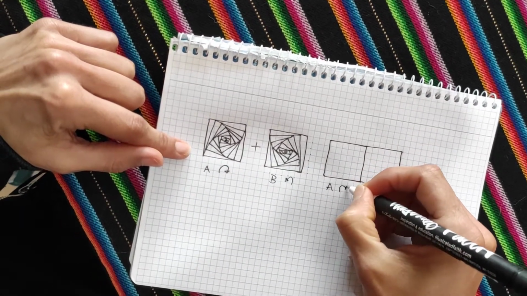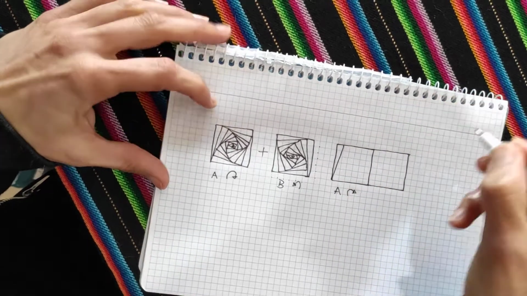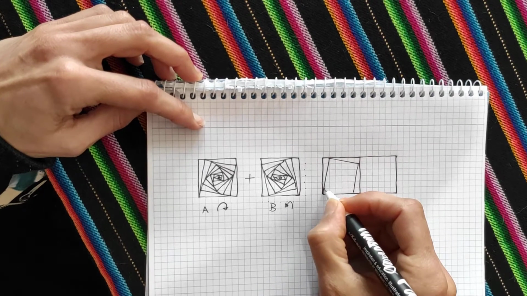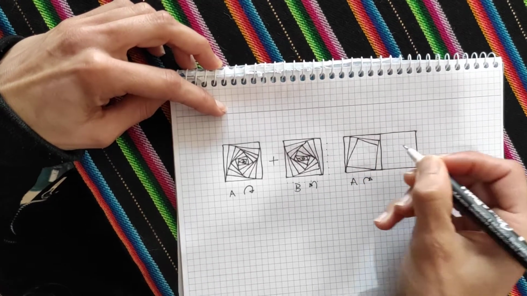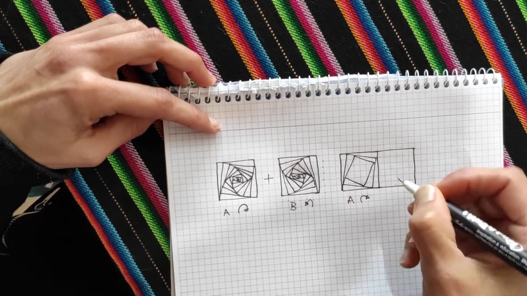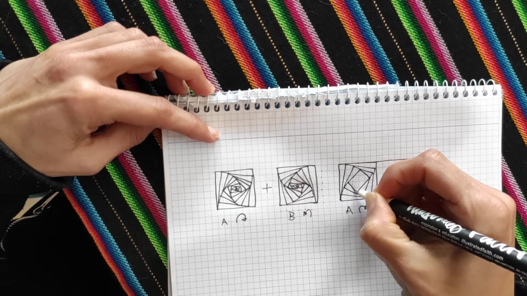Model A that turns in that sense. So like this, like this, like this. Just draw the lines as straight as you can. No need to hurry.